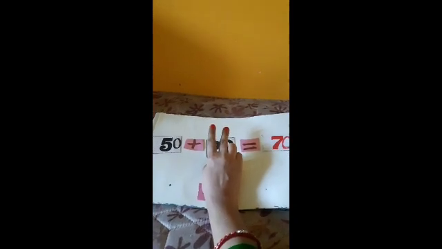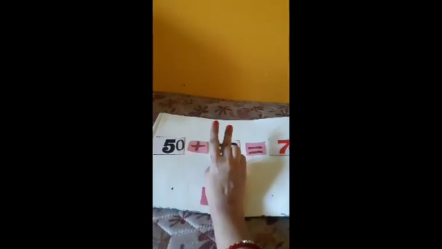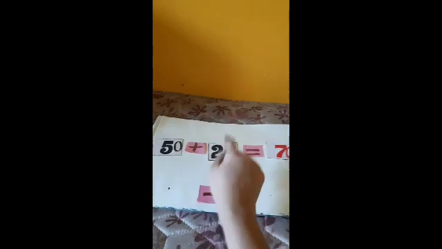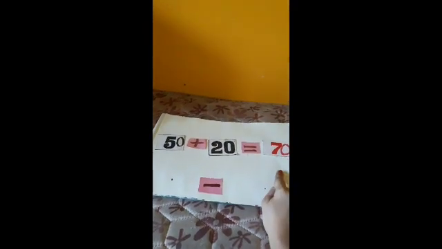Let us see. We'll count in tens. 50, 60, 70. So these are 10, 20. So 50 plus 20 will get you 70. Correct? Now we'll change the place of the numbers without changing the symbol. So what we will do? We'll not change the biggest number. We'll keep it at the right side. We'll change these numbers. This will go here.